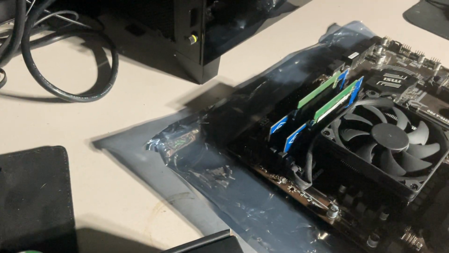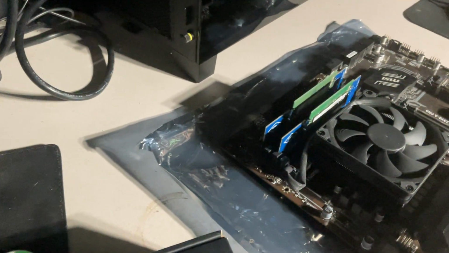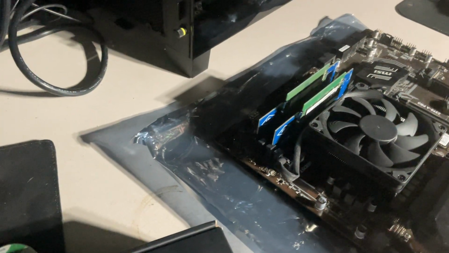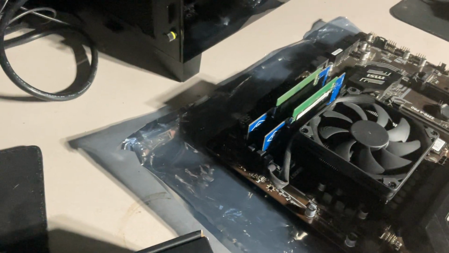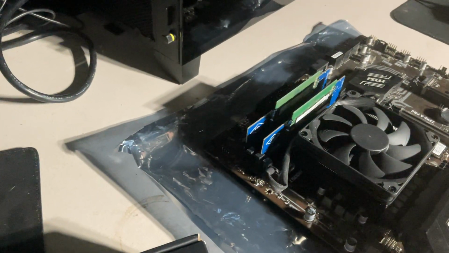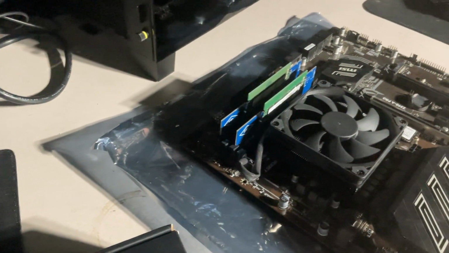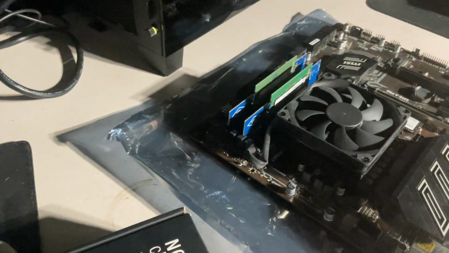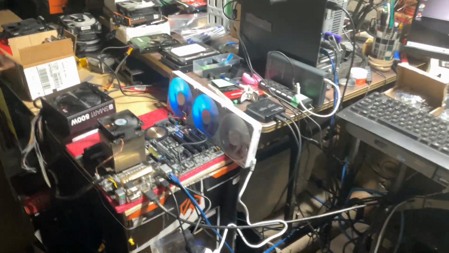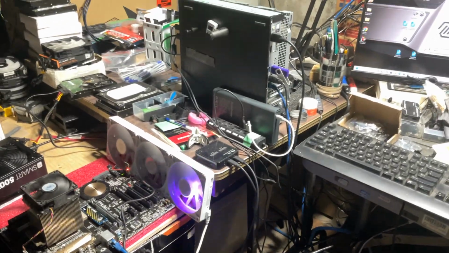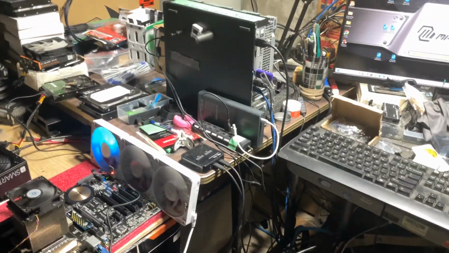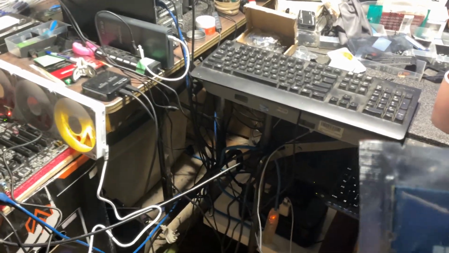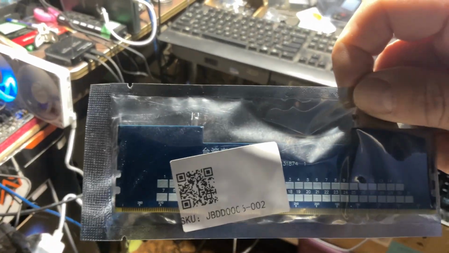So these are SODIMMs. I had a pile of SODIMMs, with the price of memory. So if you have SODIMMs, whether it be DDR4 or DDR5, and you have a DDR4 or a DDR5 motherboard, you can actually use these and they will work. So that was just a little experiment, and I'll show you what they look like here. This is what they look like when you get them.